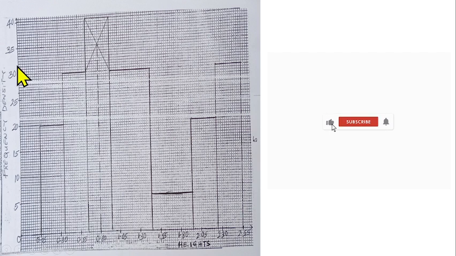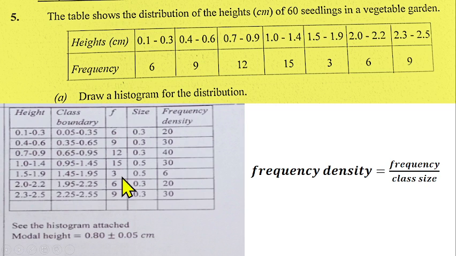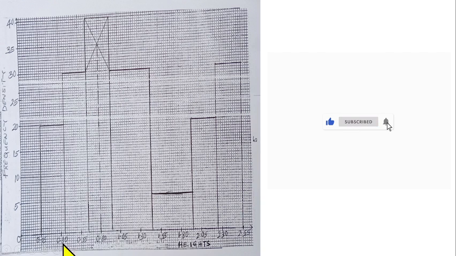You can see that the frequency density is on the y-axis with a scale of 5 units to 2 centimeters. Also on the x-axis you have the class boundaries.